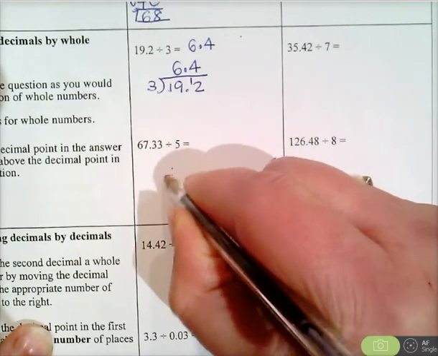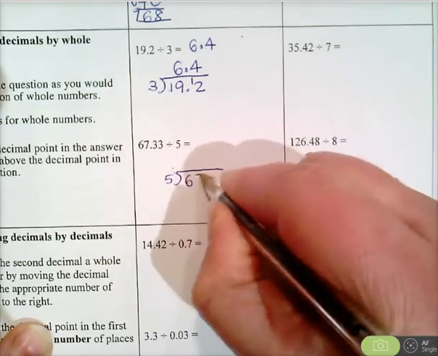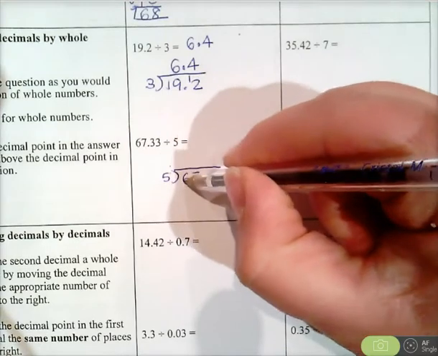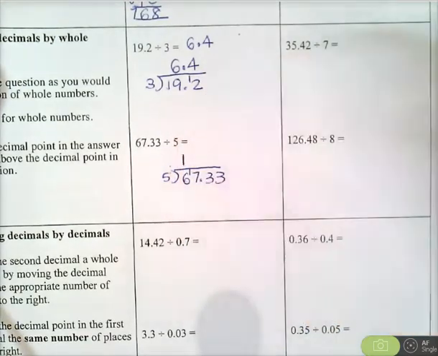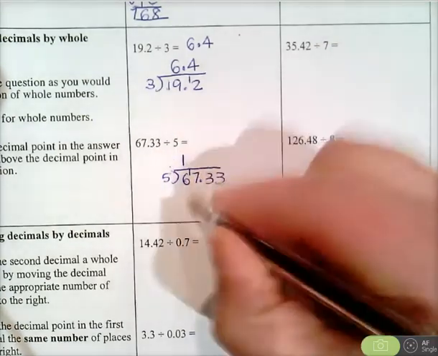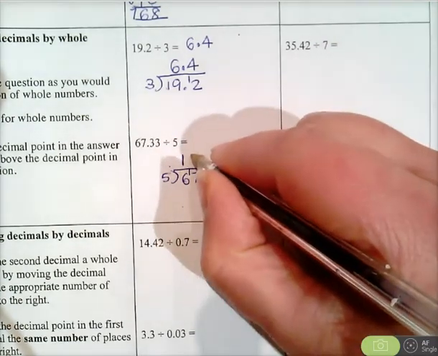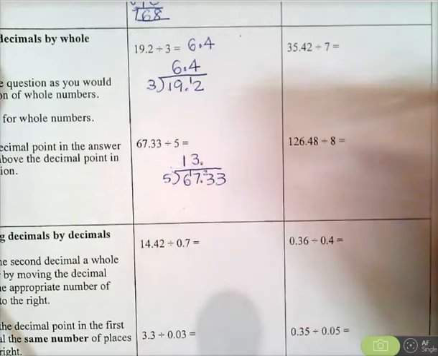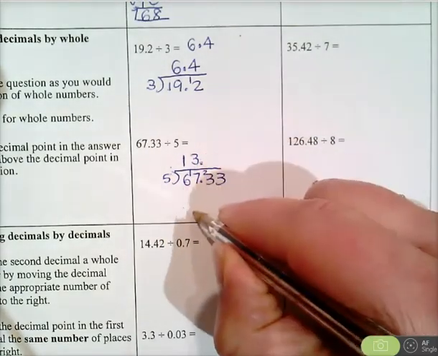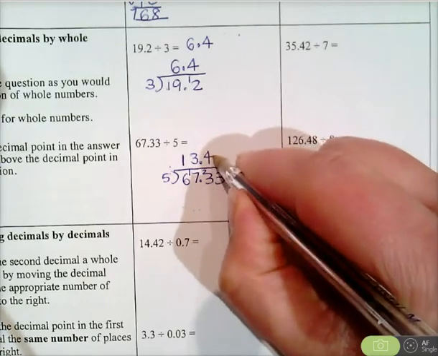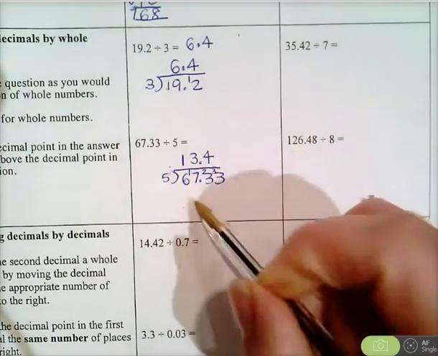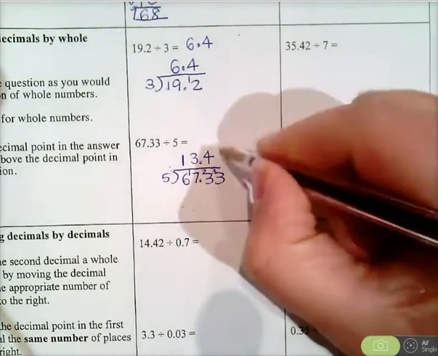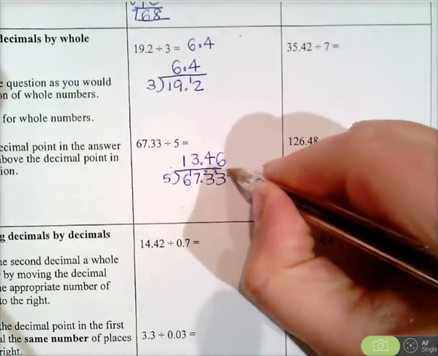Now looking at the next question. 67.33 divided by 5. We're really seeing how many times does 5 go into 67.33. So we're just going to do the same as what we did up here. 5 goes into 6, yes it does, once, with 1 remainder. 5 into 17, so counting up by 5s, we've got 5, 10, 15. So that's 3 times with a remainder of 2. So I've come up to the point now, so I put the point up here. So 5 into 23, so we've got 5, 10, 15, 20. So it goes 4 times with a remainder of 3. Again, 5 into 33, 5, 10, 15, 20, 25, 30. That's 6 with a remainder of 3 again.